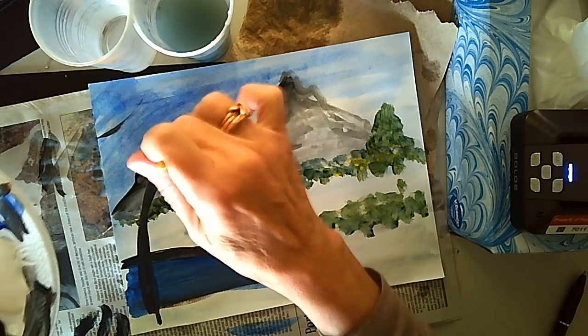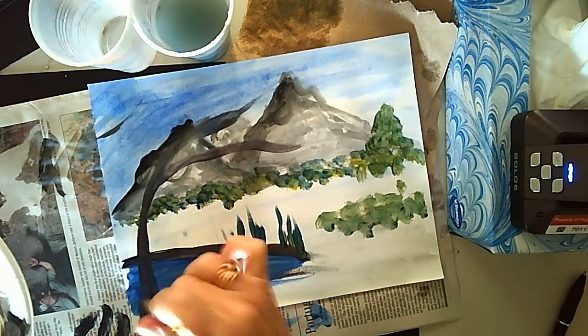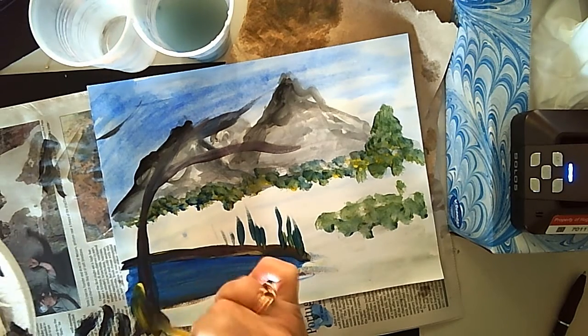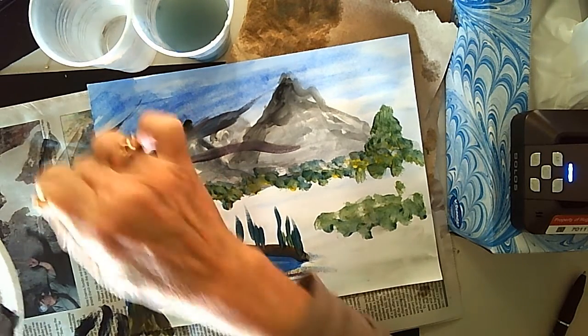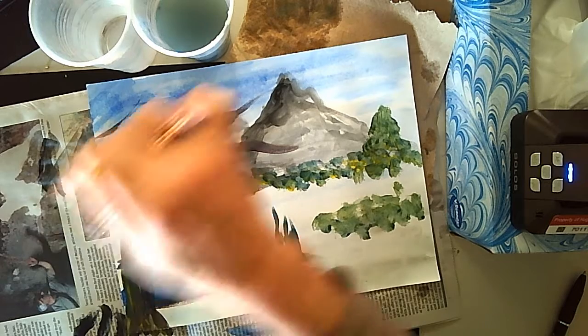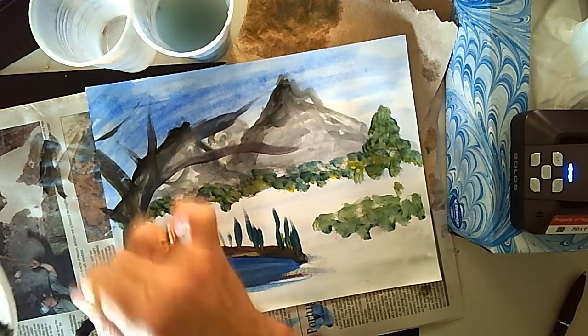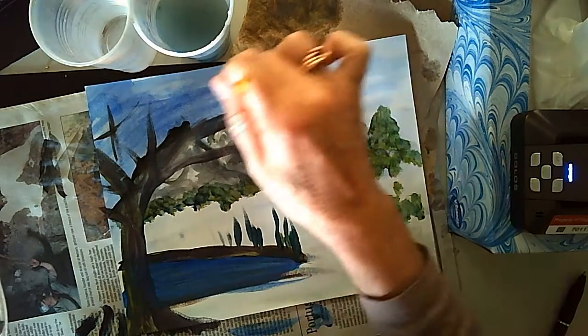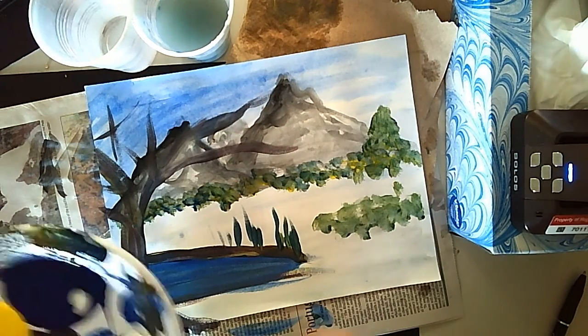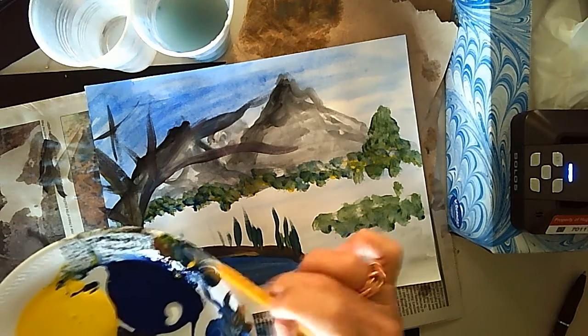Let your tree branches go all over. So you see how I'm working from the background to the foreground, and I'm overlapping all of this. I know this tree is in front of all of it.